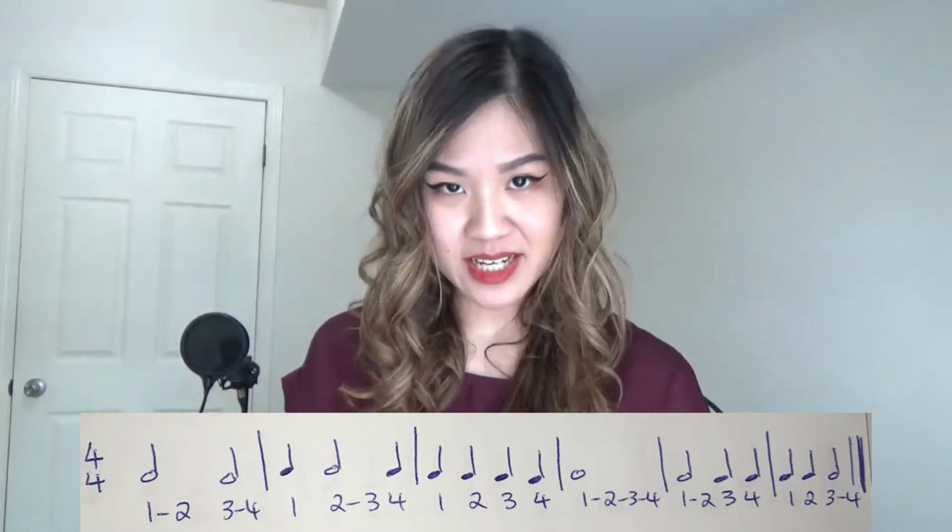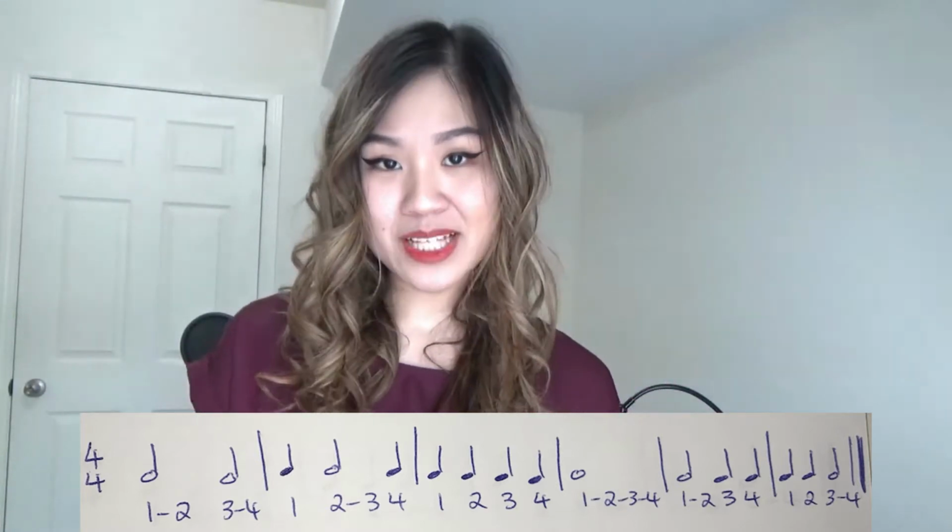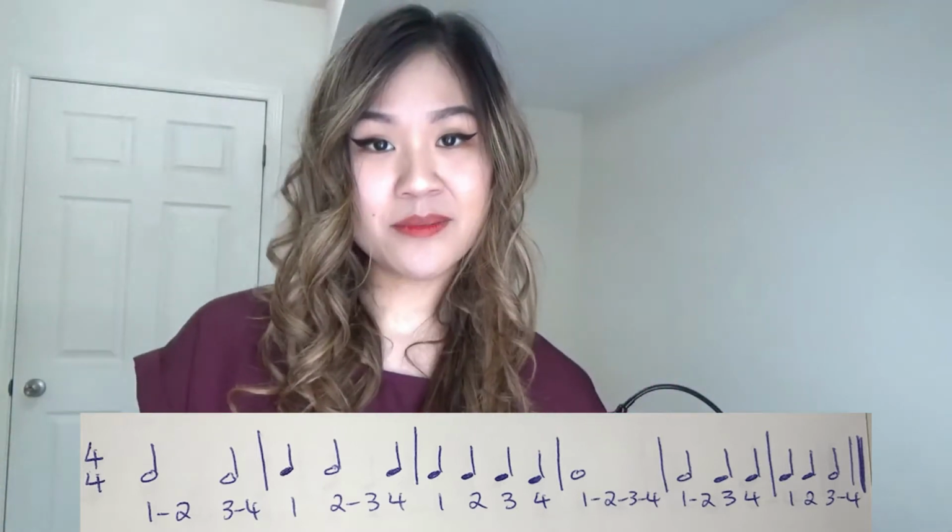So again, you can see here that we are still in 4/4 time, meaning that there are 4 beats per bar. And again, I've written out the counts underneath each of the notes so you guys can follow along a little bit more easily. Okay, ready? Again, I'm going to be tapping 1 measure of nothing, and then we're gonna come in for beat 1. Okay, here's our tempo. 1, 2, 3, 4.